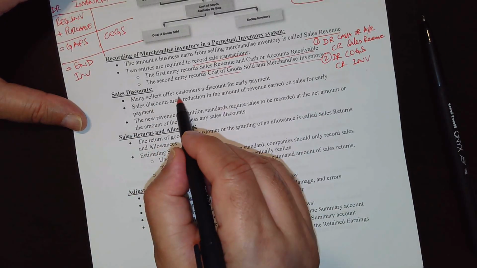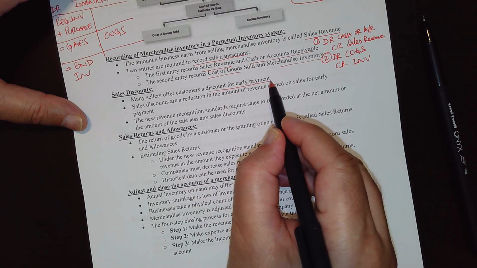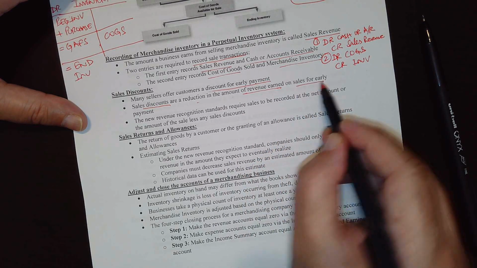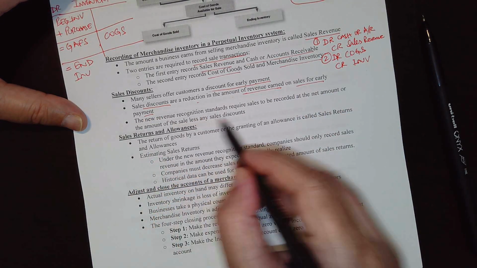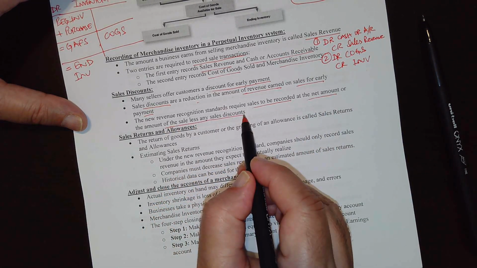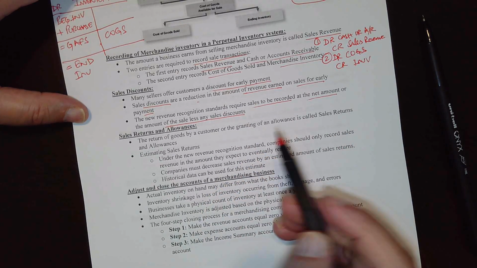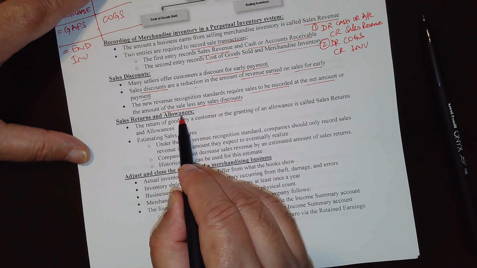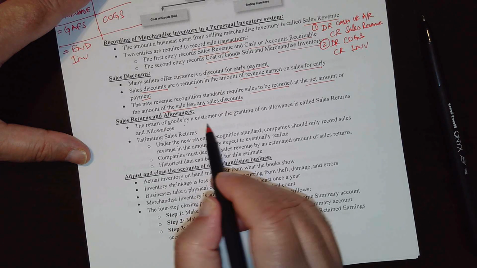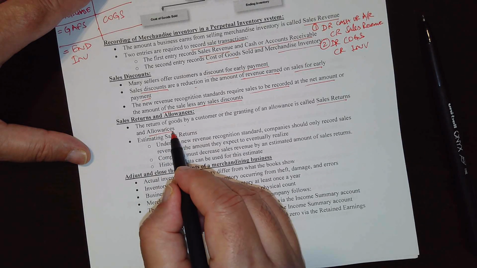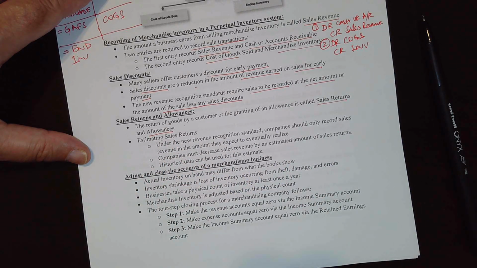Sales discounts: many sellers offer customers a discount for early payment. Okay. Sales discounts are a reduction in the amount of revenue earned on sales for early payment. The new revenue recognition standard requires sales to be recorded at the net amount, or the amount of the sales less any sales discount. Okay, and we're going to talk about a formula here in a minute as well, just the opposite of purchase. Sales returns and allowances: the return of goods by a customer or the granting of an allowance is called sales returns and allowances. Just the opposite of what we have studied in purchase returns and purchase allowances.